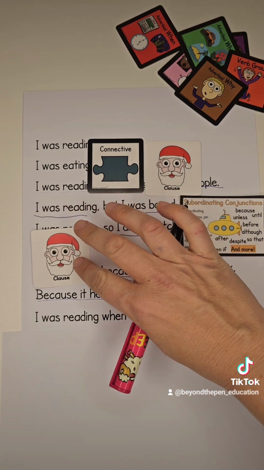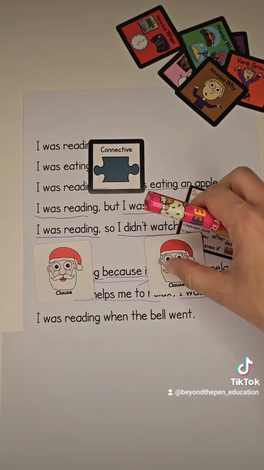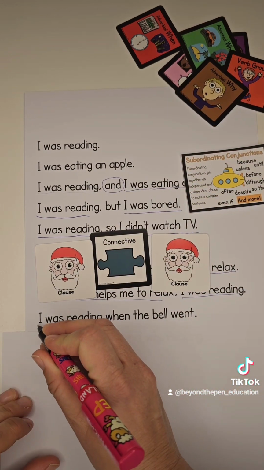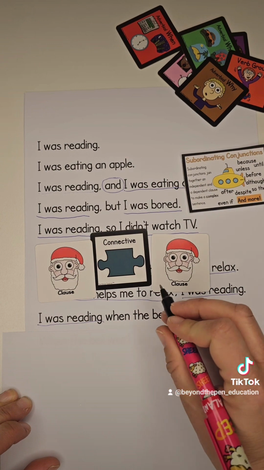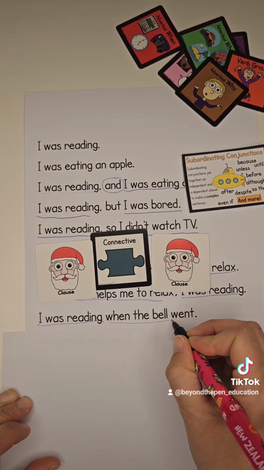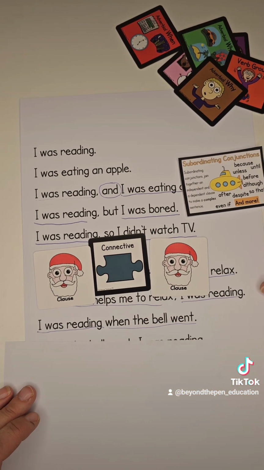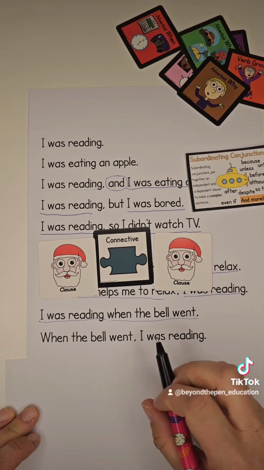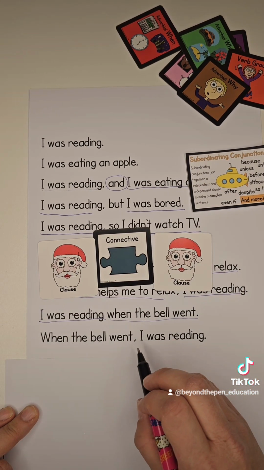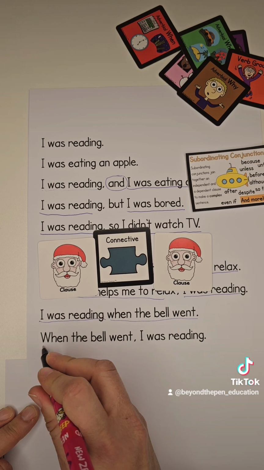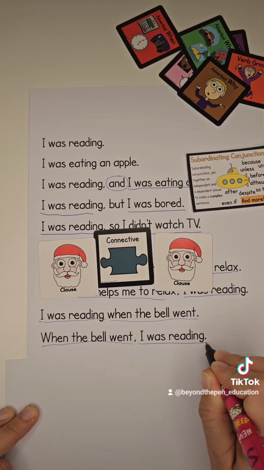Similarly, we have another complex sentence down here. I was reading, that's an independent clause still. When the bell went, that's a dependent clause, and we can change it to have the dependent clause at the start. When the bell went, I was reading. So we still have a dependent clause and an independent clause.